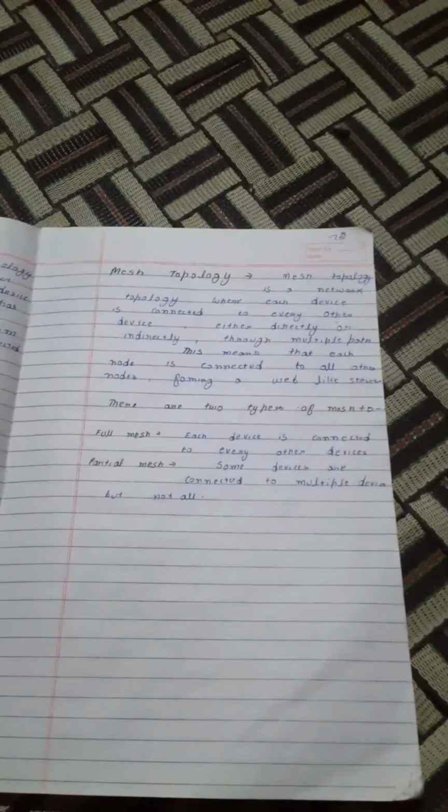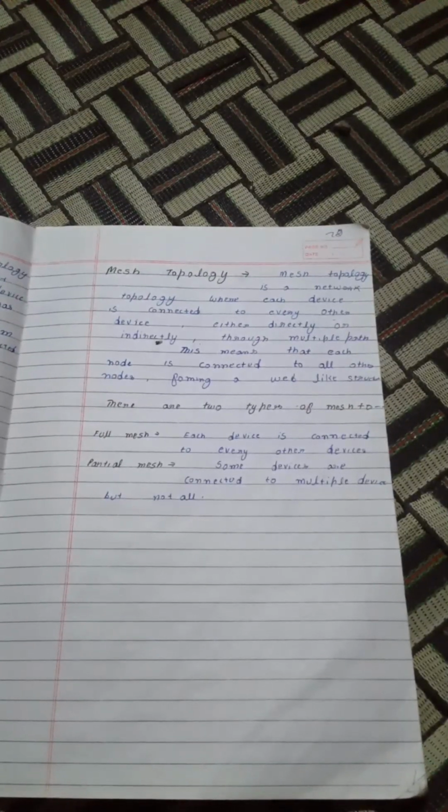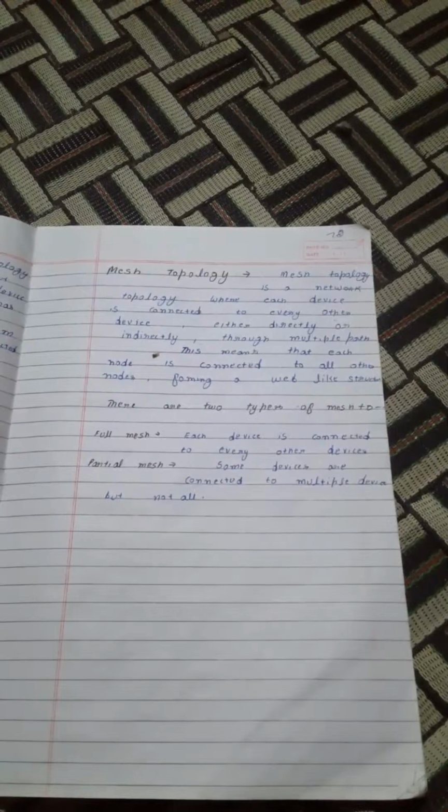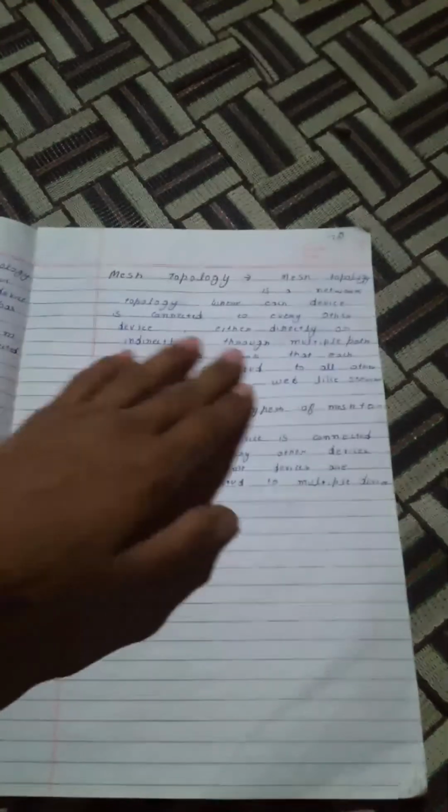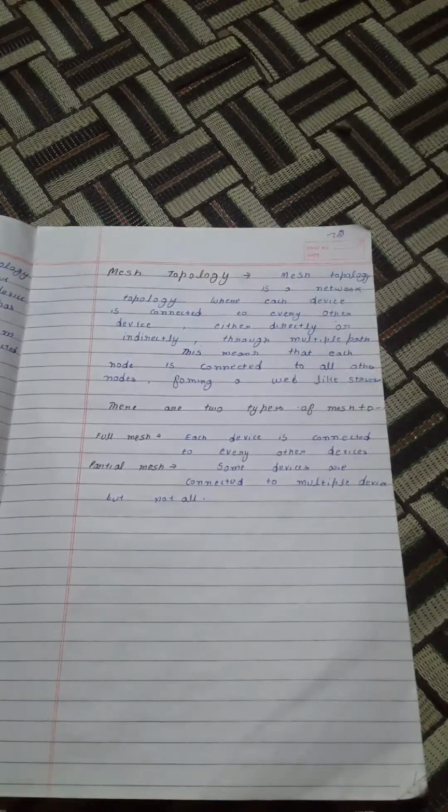Mesh topology. Mesh topology is a network topology where each device is connected to every other device, either directly or indirectly through multiple paths, meaning each node is connected to all other nodes, forming a web-like structure.